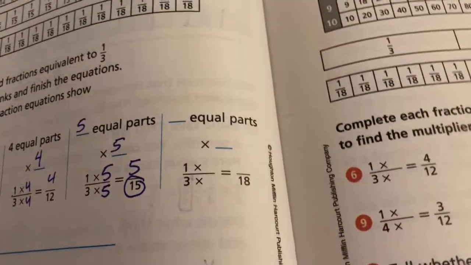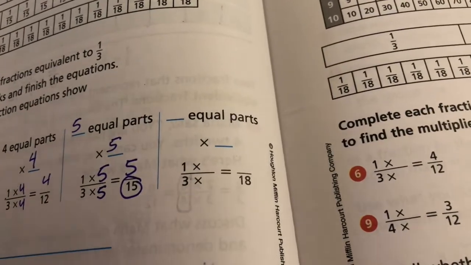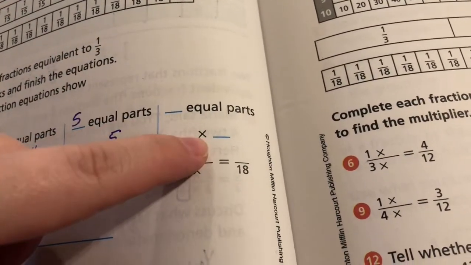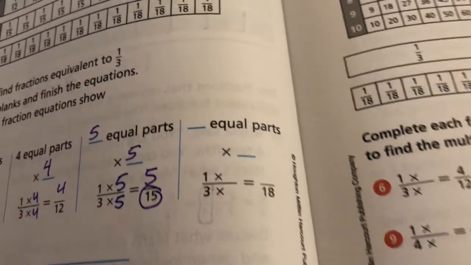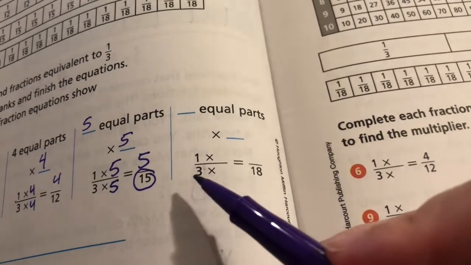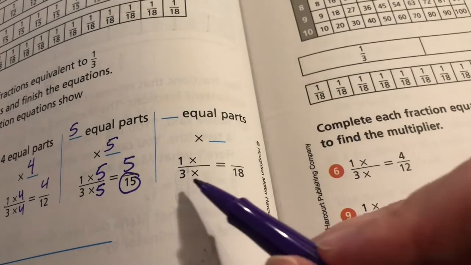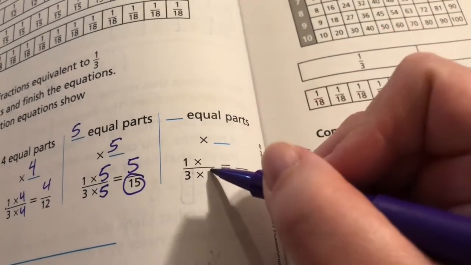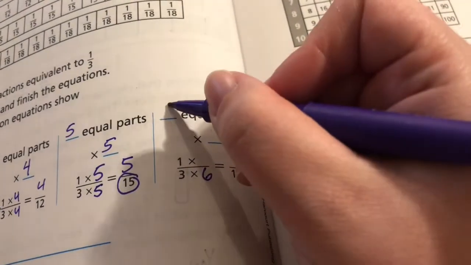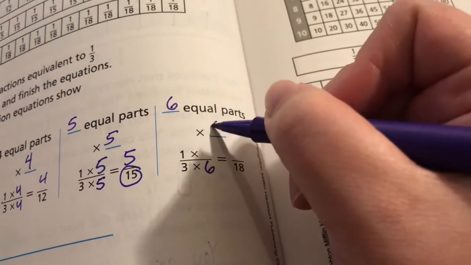And over here, I don't have any information right here or right here. So I'm going to have to figure out 3 times what gives me 18. 3 times 6. So that means we're doing 6 equal parts here.